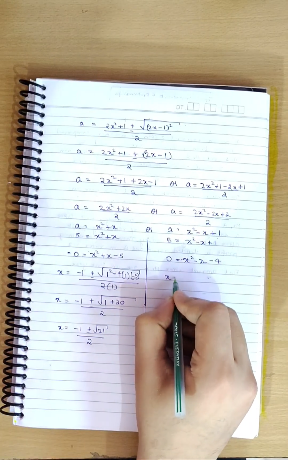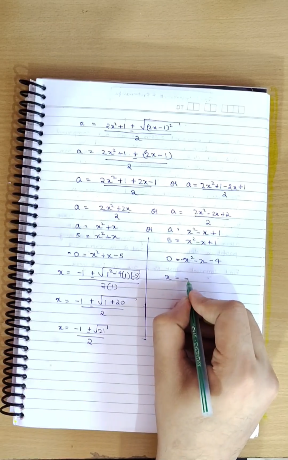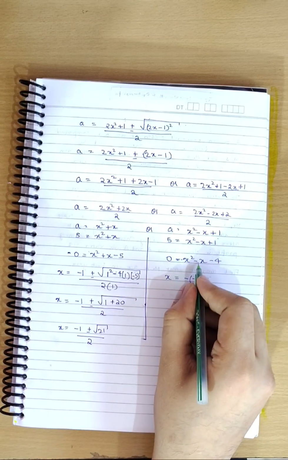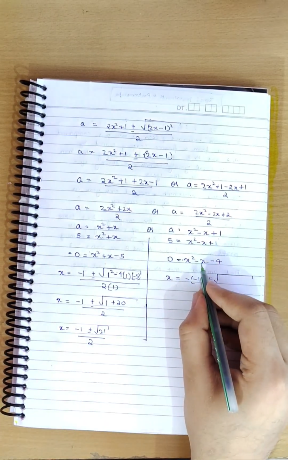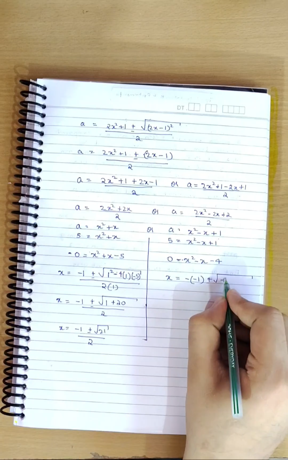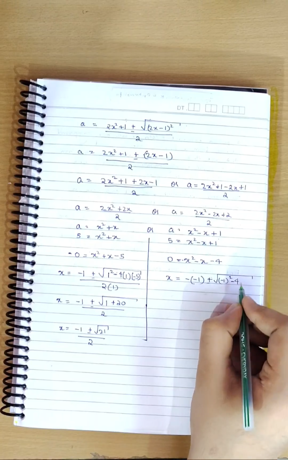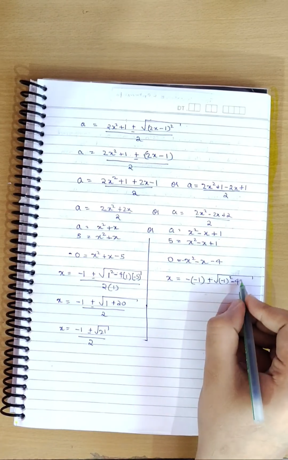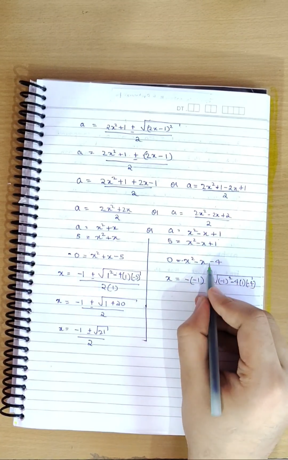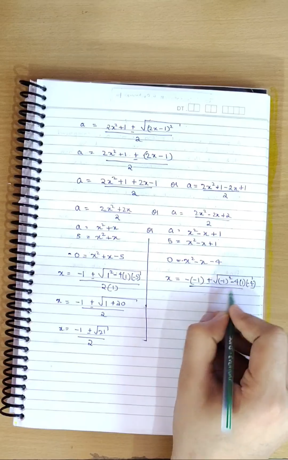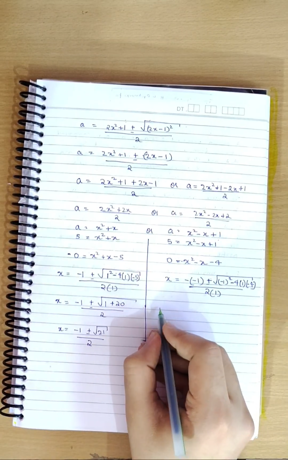So if we use quadratic formula now, x is equal to minus b, minus of minus 1, b is this coefficient, plus minus under root b square. b square is minus 1 whole square minus 4ac, minus 4 times a is 1 and c is minus 4. So this whole term is called c, divided by 2 times a. a is the coefficient of x square term.